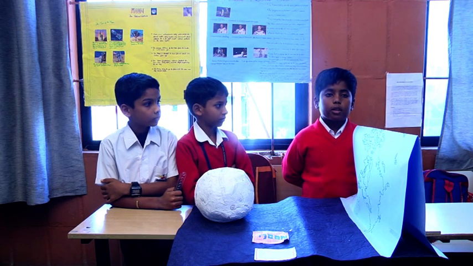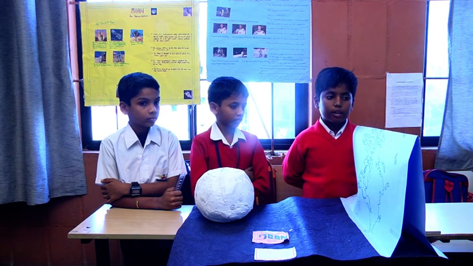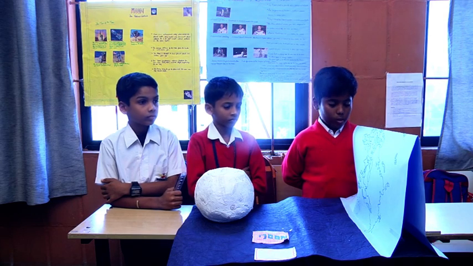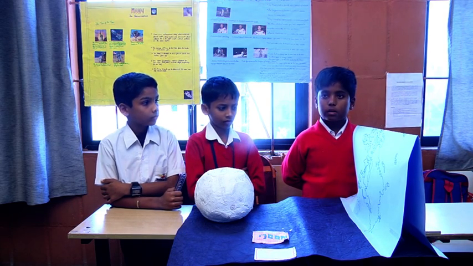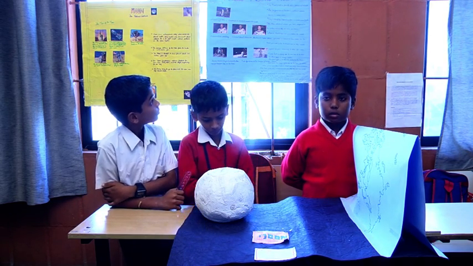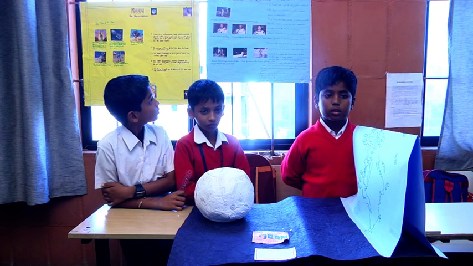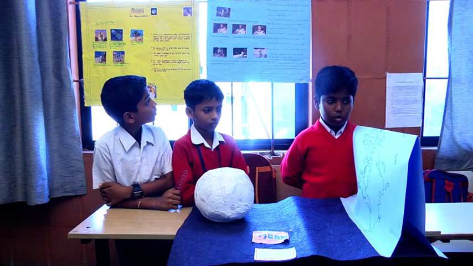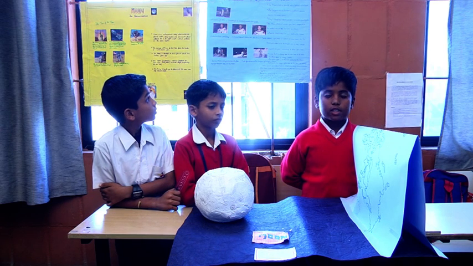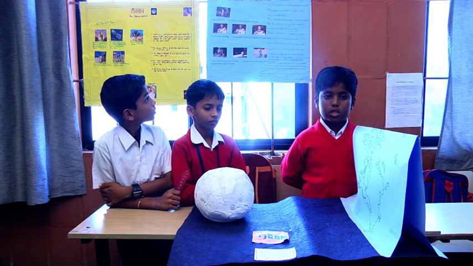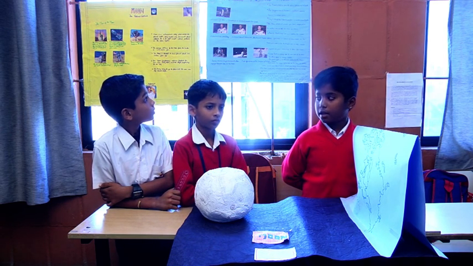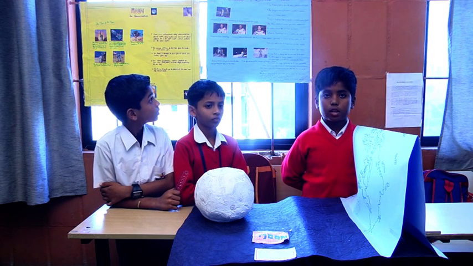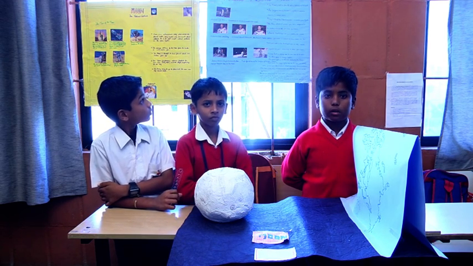Facts about the moon. The moon is not a planet but the satellite of the Earth. The square miles of the Earth are 1,46,58,000 square miles or 9.4 billion acres. Only 59% of the Earth is visible from Earth.